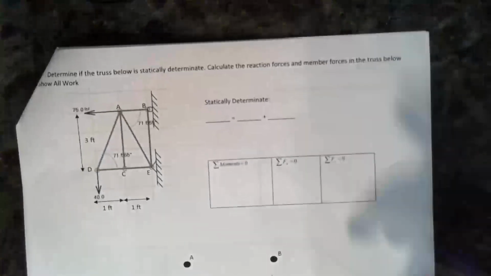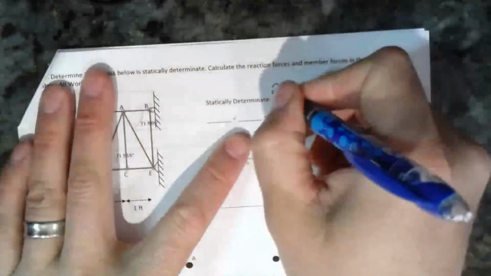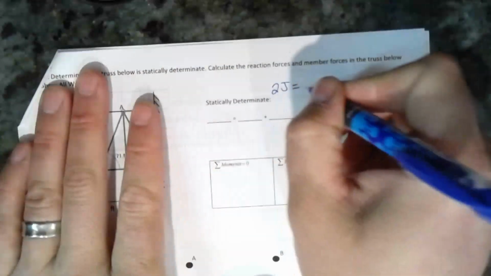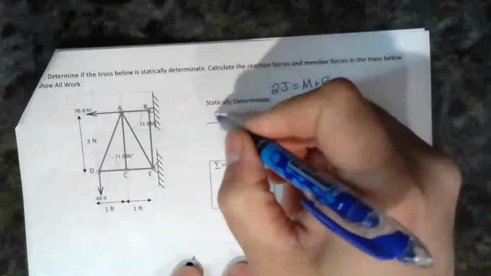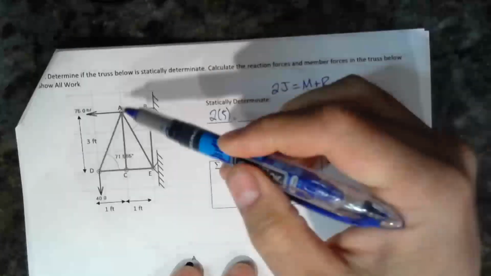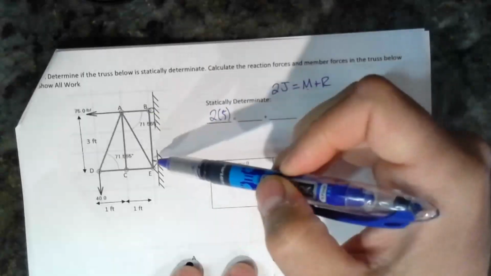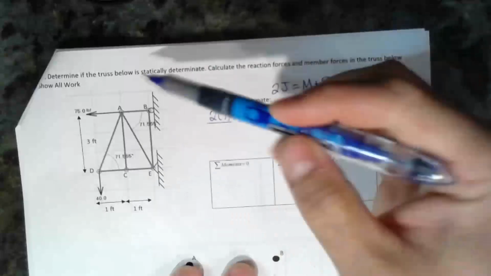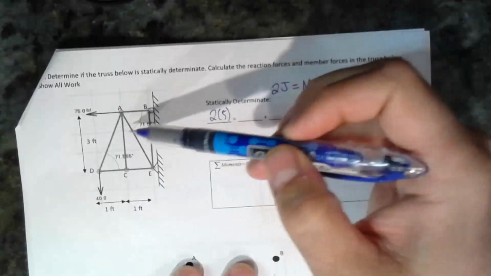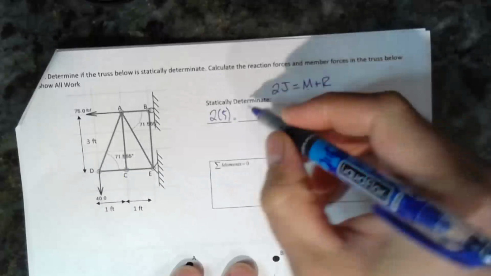First thing is it statically determinate? And statically determinate is where we say 2 times the number of joints is equal to the number of members plus the number of reaction forces. So A, B, C, D, and E, those are joints, so it'd be 2 times 5. Is that equal to the number of members? AB is a member, BE is a member, AE is a member, AC, AD, DC, CE. So how many is that? 1, 2, 3, 4, 5, 6, 7.